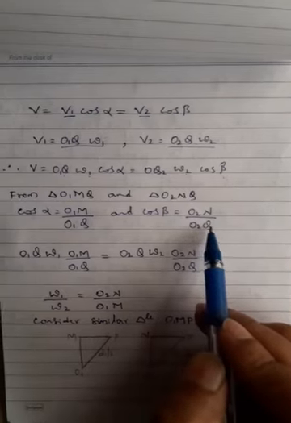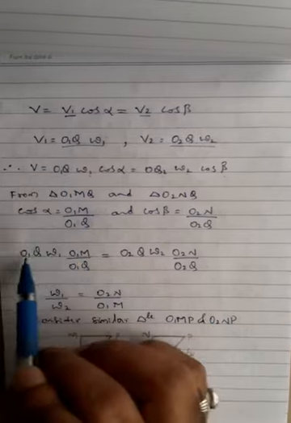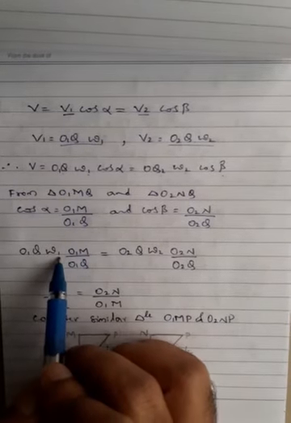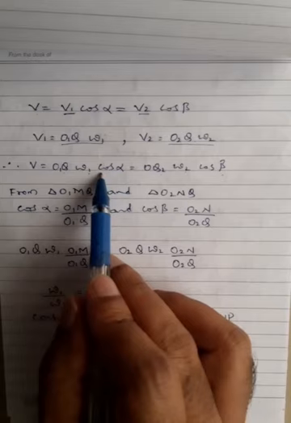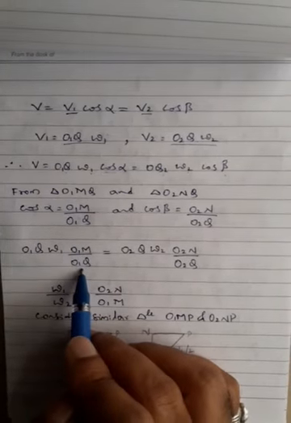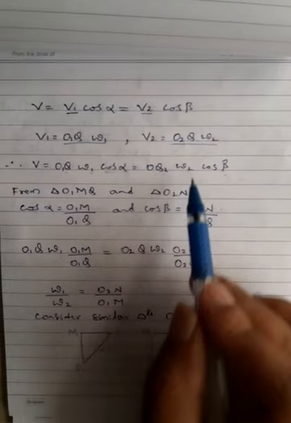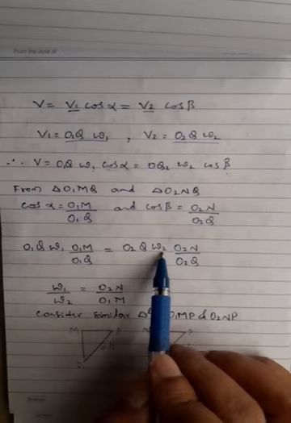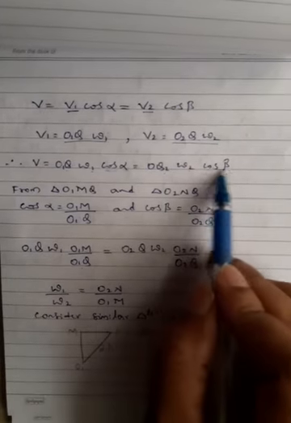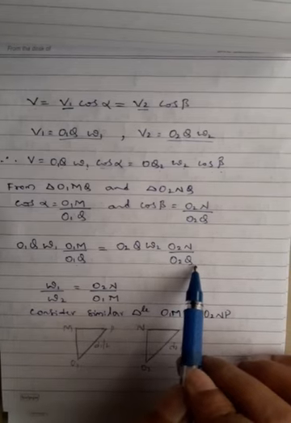Now substituting in the above equation, we have O1Q into omega 1, and cos alpha replaced by O1M divided by O1Q, which is equal to O2Q into omega 2, with cos beta replaced by O2N divided by O2Q.